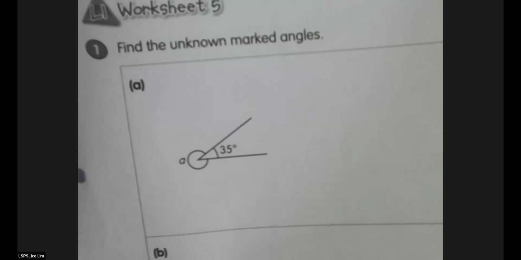I'm flipping to my textbook, starting with page 141. Can one of you collect the pizza slices and drop it here, please? Thank you.